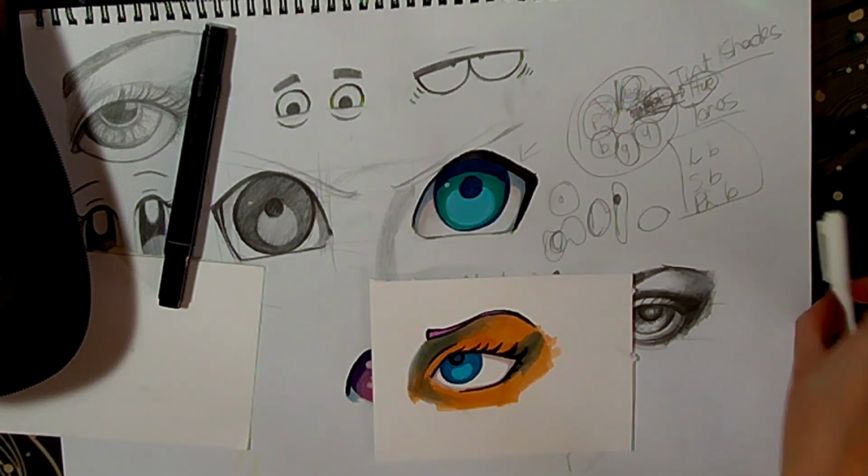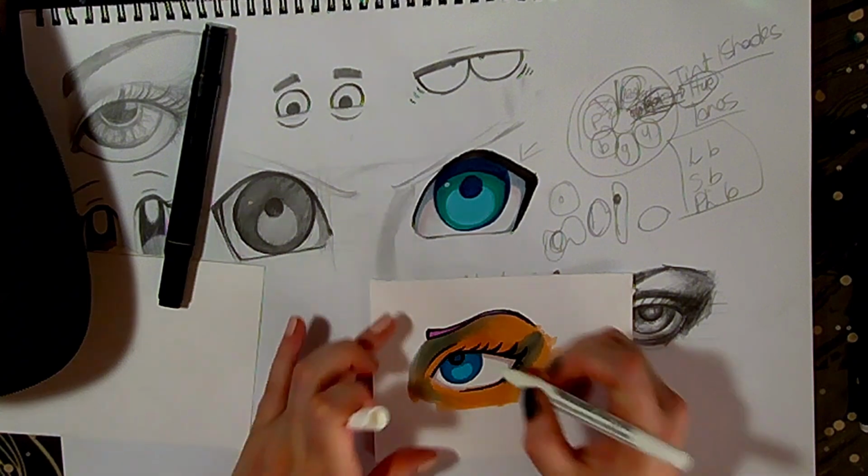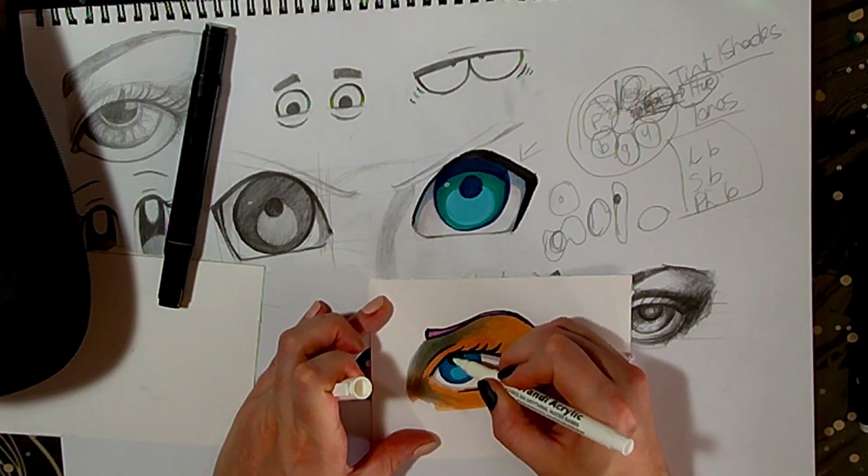And then for the white, yay! Final touches. I'm gonna make a white there. Okay.